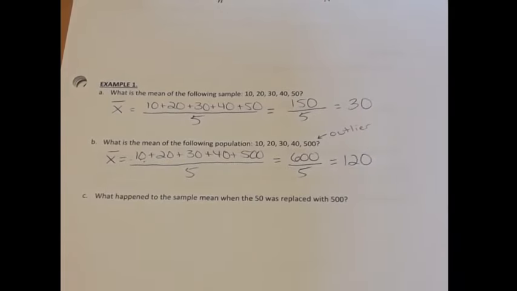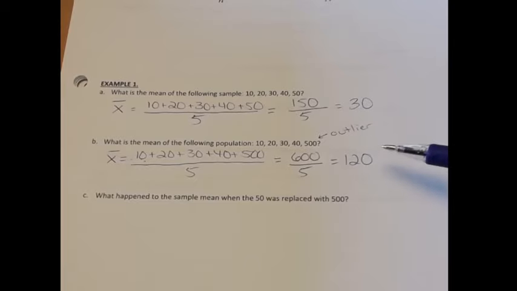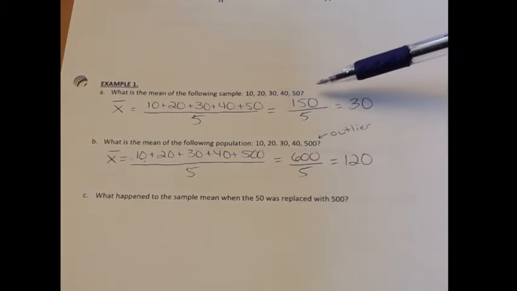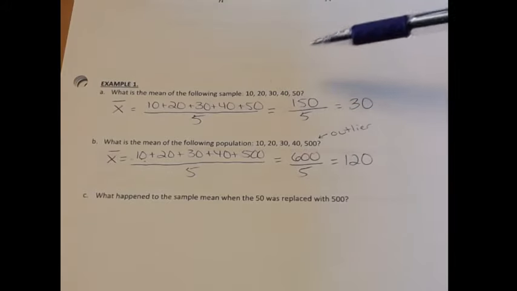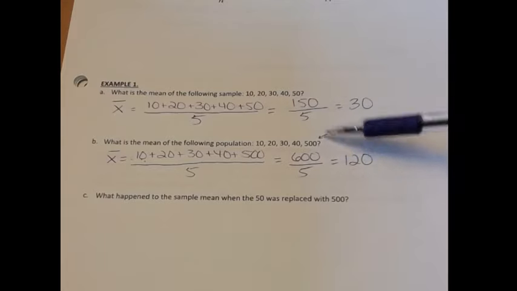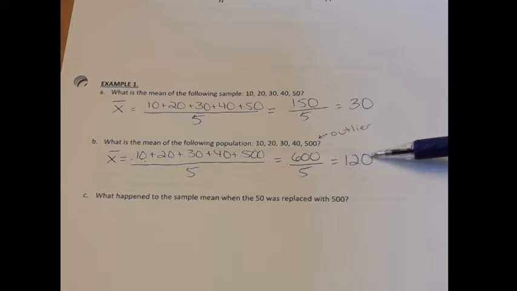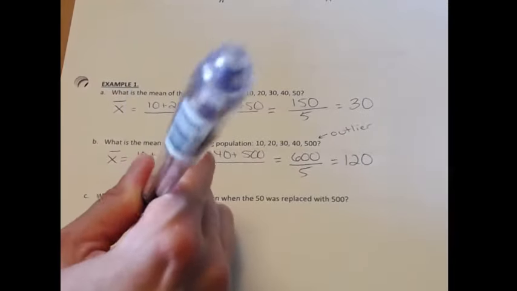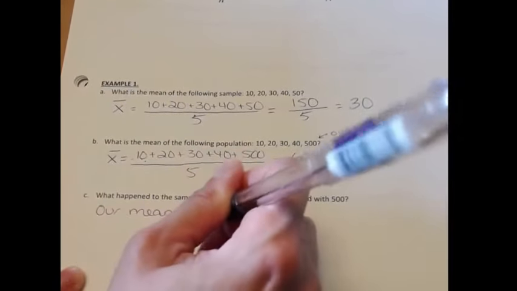What happened? Look at how much the mean is impacted by outliers. When you had 10, 20, 30, 40, 50, your mean was reasonable. It was the center of the data, 30. But when we had such a large outlier, this 500, notice the mean was pulled closer to that 500 than all of our other values. So what we can say is our mean is greatly impacted.